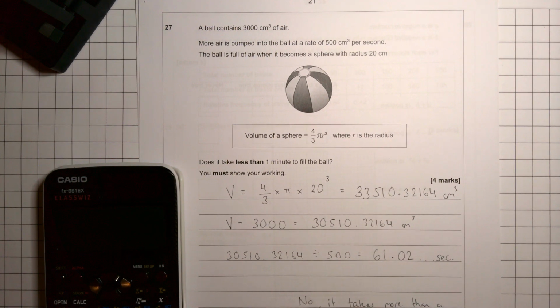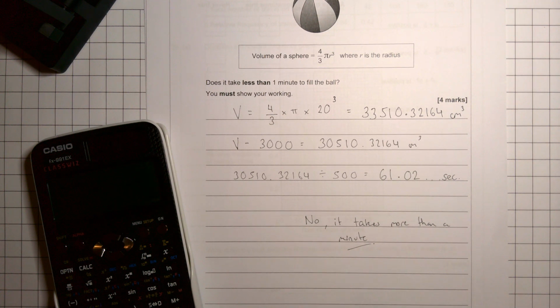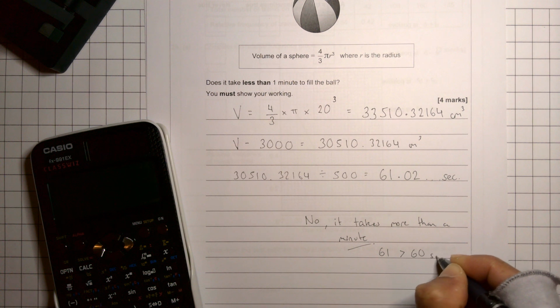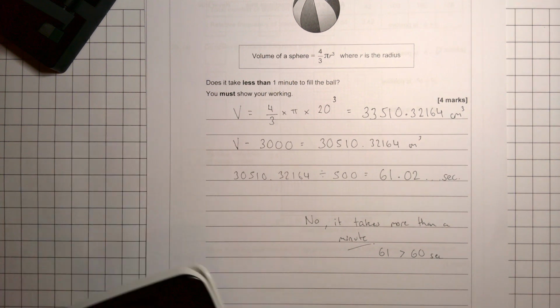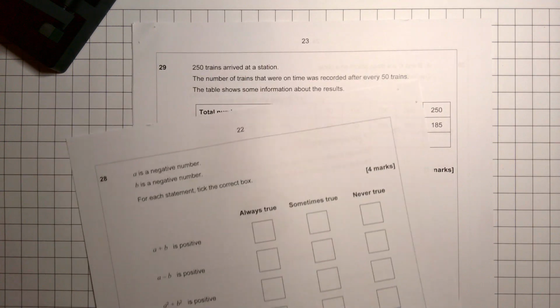Okay, nice. I just wrote it as a sentence. You could just say no and make it very clear. You could say something like 61 is bigger than 60 seconds, something like that, okay? Or you could say it takes 1 second longer. Anything that explains that you know that it takes longer. That was question 27, 4 marks.